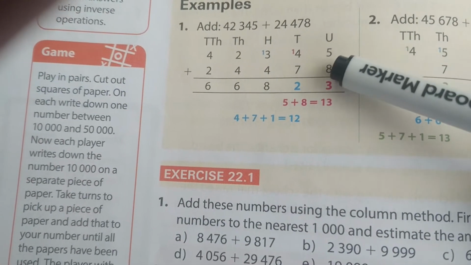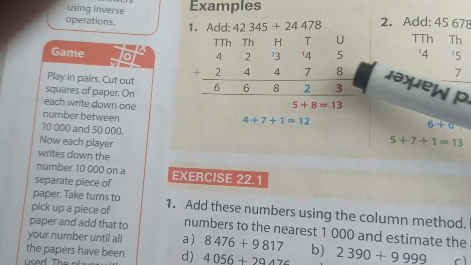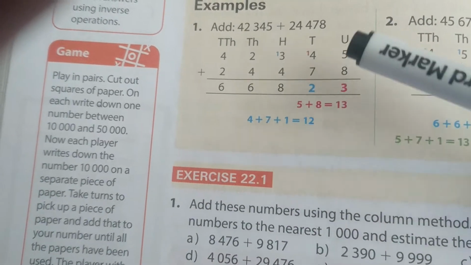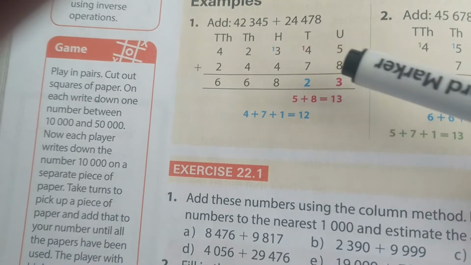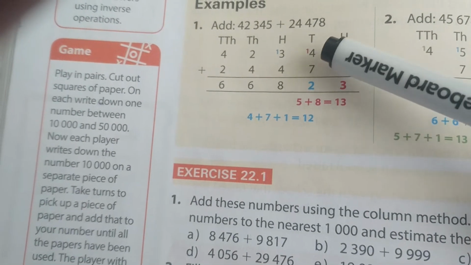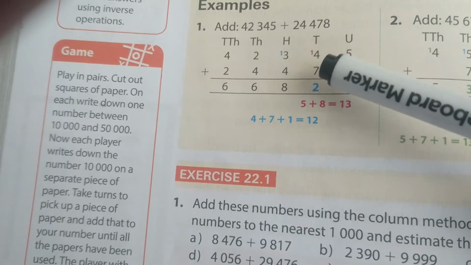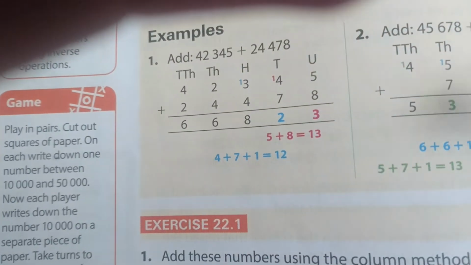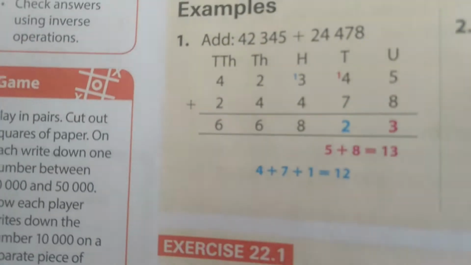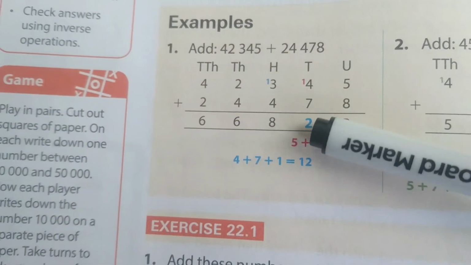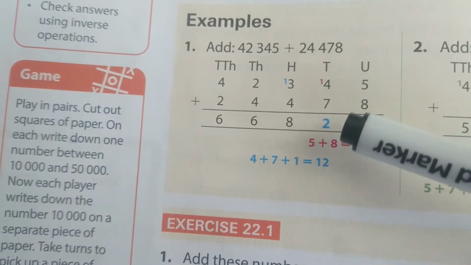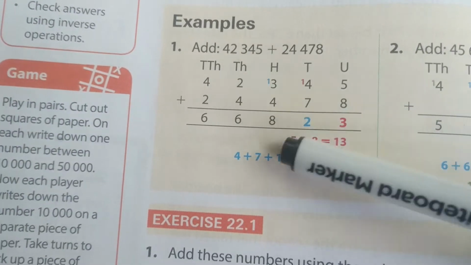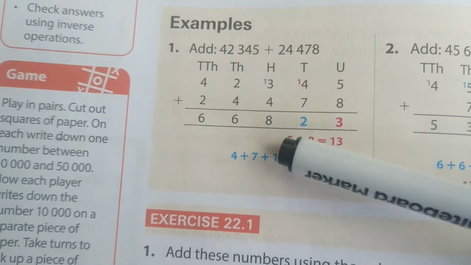Here we're going to say, what is 5 plus 8? Our answer is 13. So we put the 3 in our units and we carry the ten onto the tens column. Then we have 4 plus 7, which is 11, plus the 1, which is going to give us 12. We are going to put the 2 down and carry the 10 over.